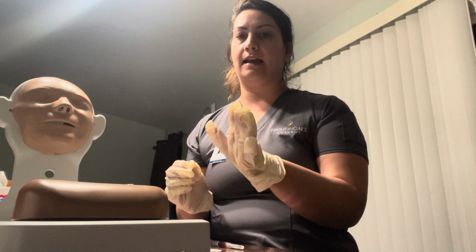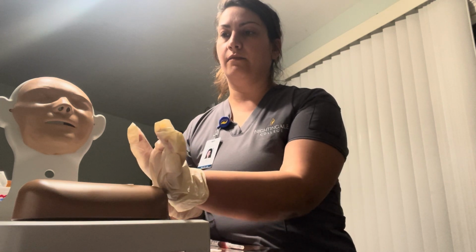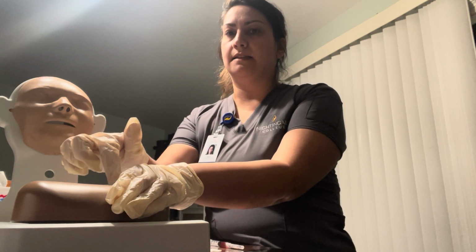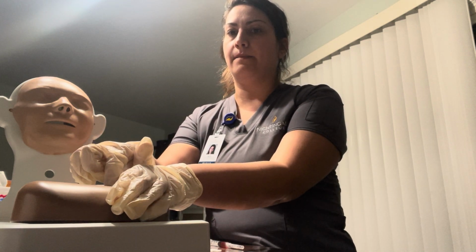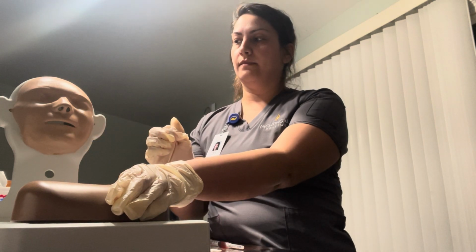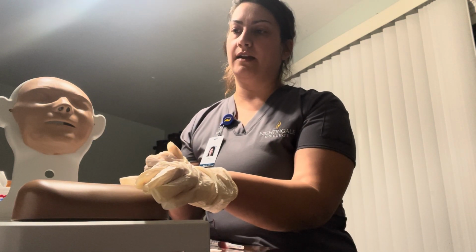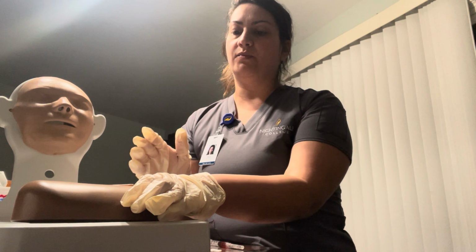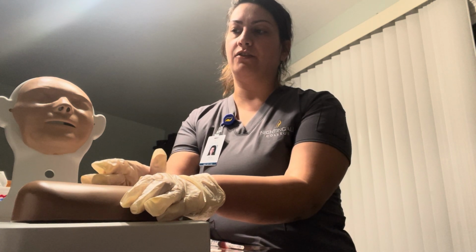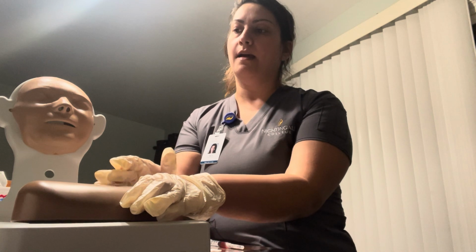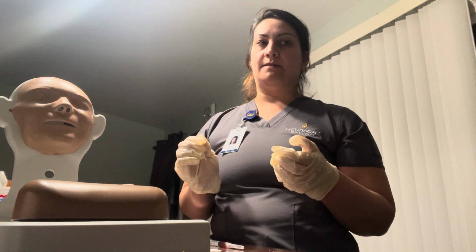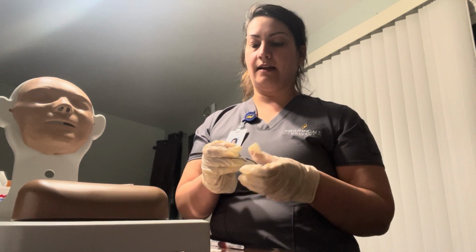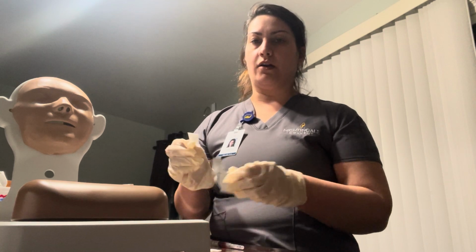I will take my hand, I will place it with my ulnar hand. I will create a V with my fingers out, and this is the area that I will be putting my shot in. I will also inspect to make sure that there's no edema or any discoloration, any redness, any swelling. I would also palpate to make sure that there's no tenderness or swelling. Perfect, there's no tenderness. After I inspect and I find the site, I will go ahead and I will clean the area of the site with my alcohol wipe.